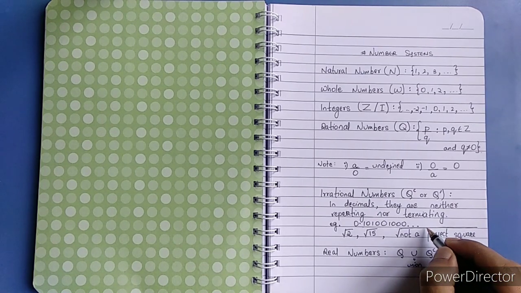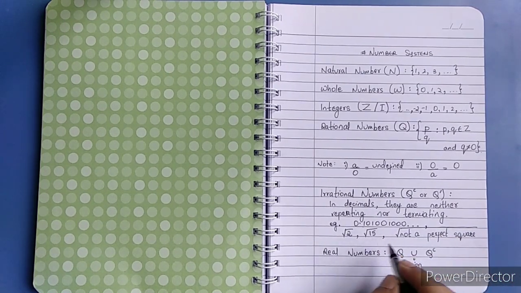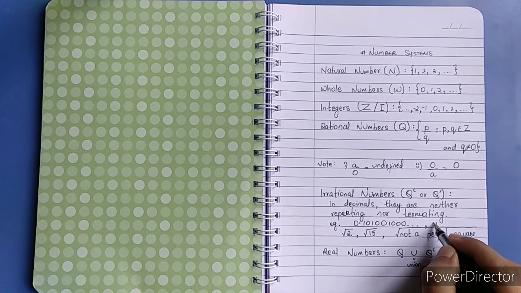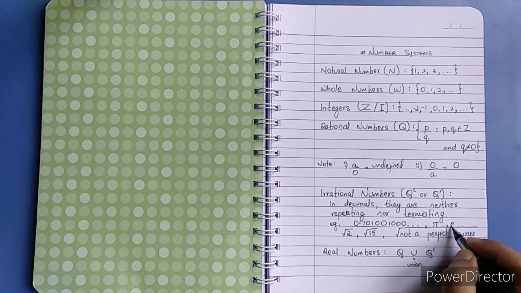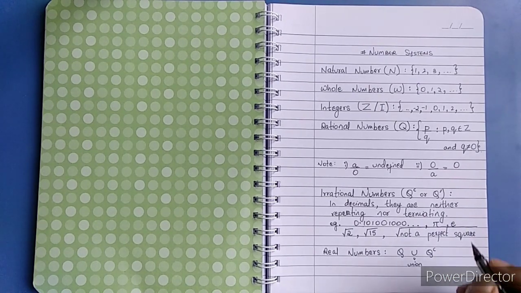Okay. I'll write some more examples that are not number based, like pi. Pi is an irrational number. The number e is an irrational number. There are other numbers as well, those are irrational numbers. But this many examples are good enough.